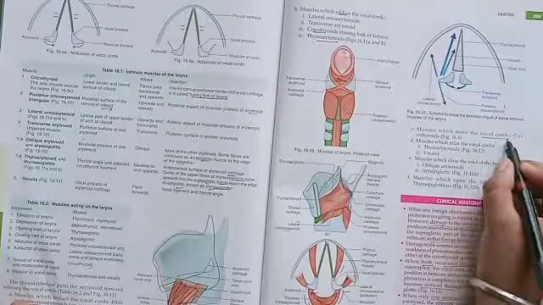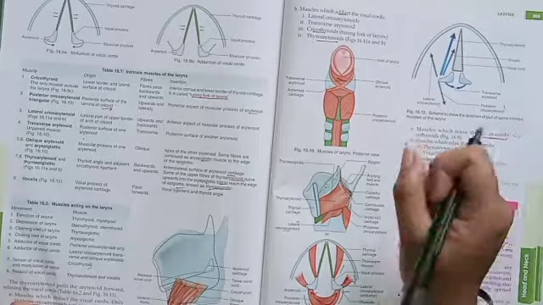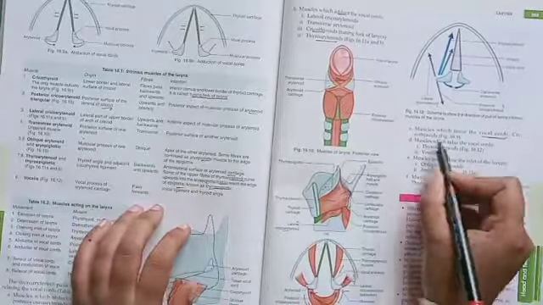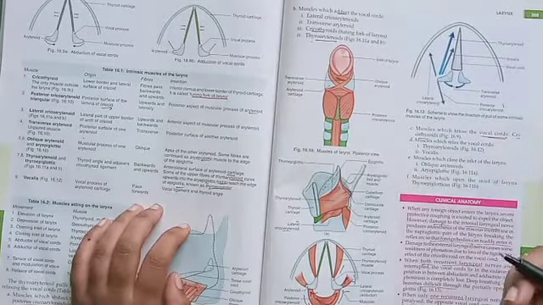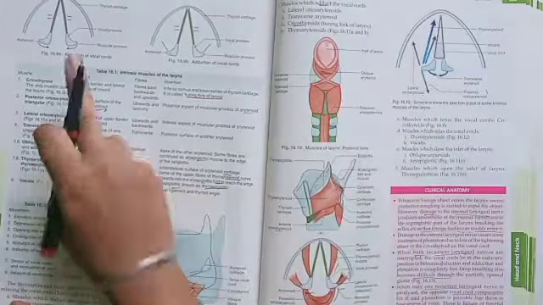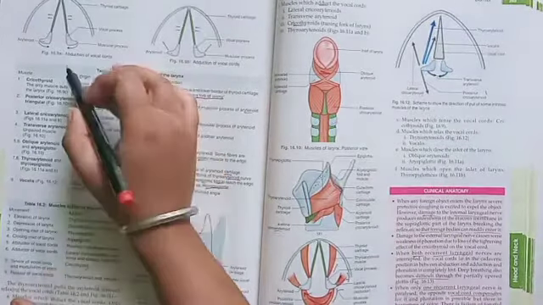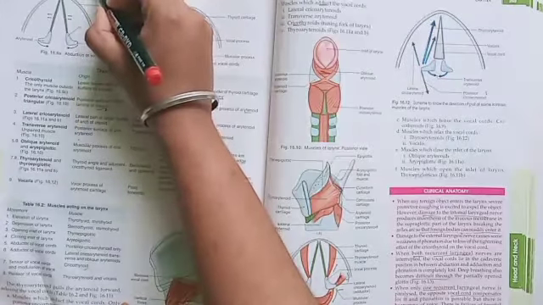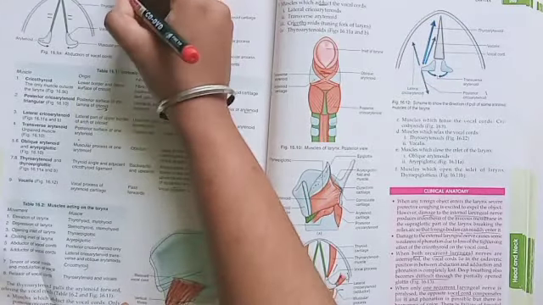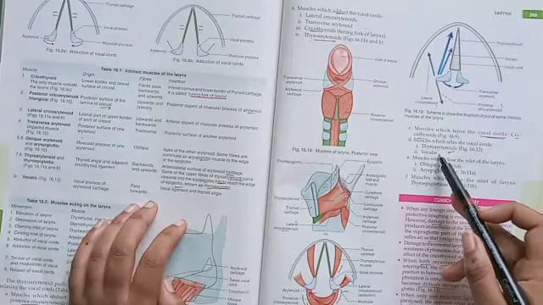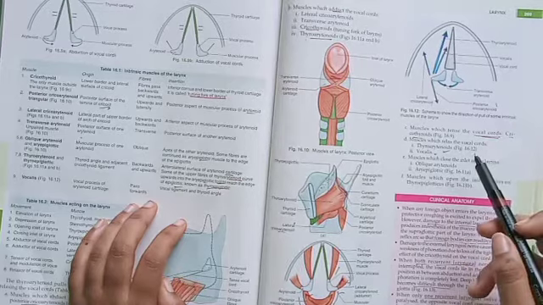Now, the muscle which tenses the vocal cord is the cricothyroid. Which muscle relaxes it, which is responsible for abduction of the vocal cord, and which for adduction? For abduction there is only one muscle, the posterior cricoarytenoid. The muscle that relaxes the vocal cord is the thyroarytenoid, the vocalis.